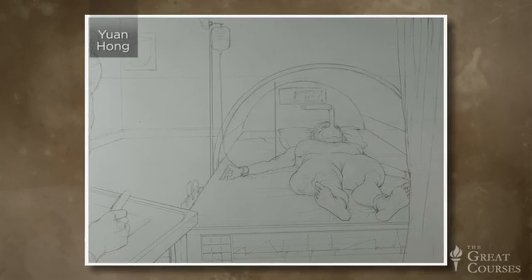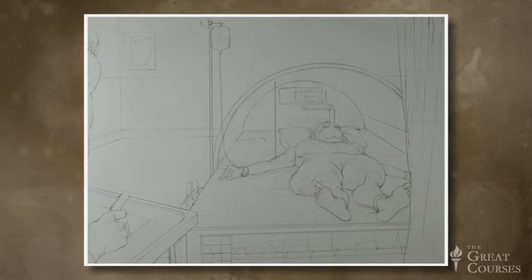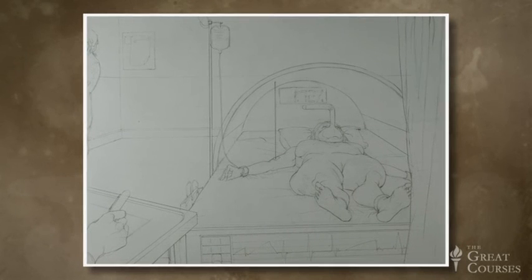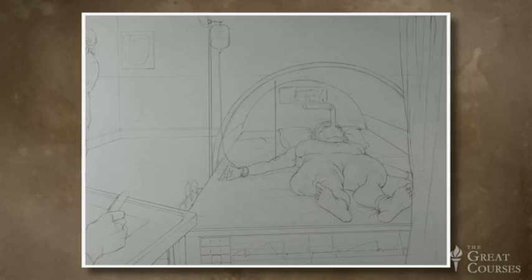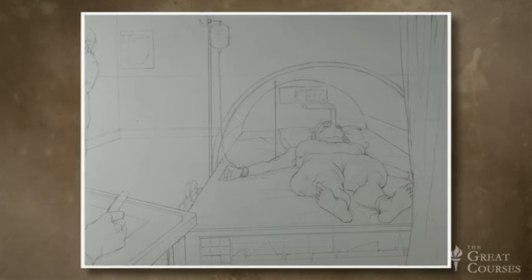Here, a similar study was used. A great job imagining and researching the medical equipment and setting, and well composed with the handwriting and doctor on the left balanced by the curtain on the right.